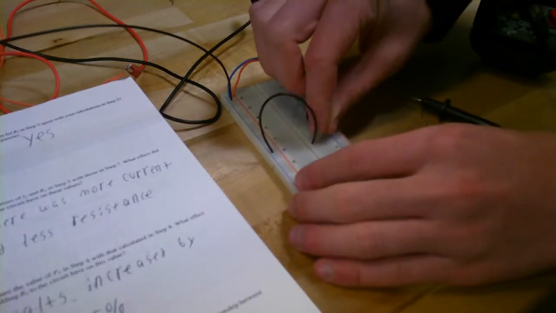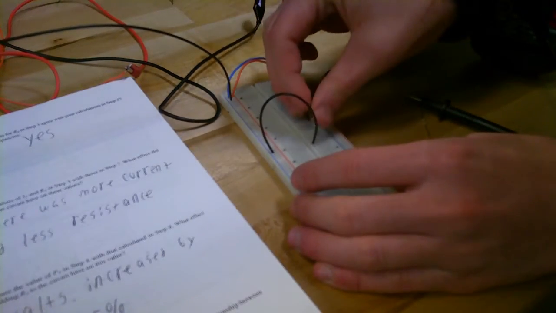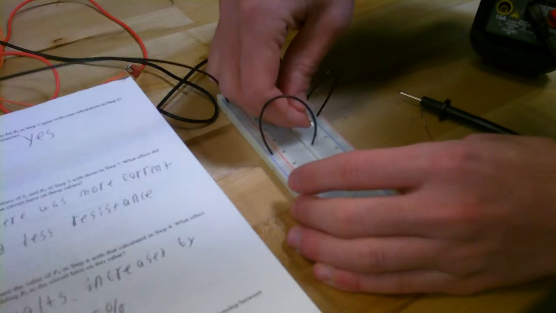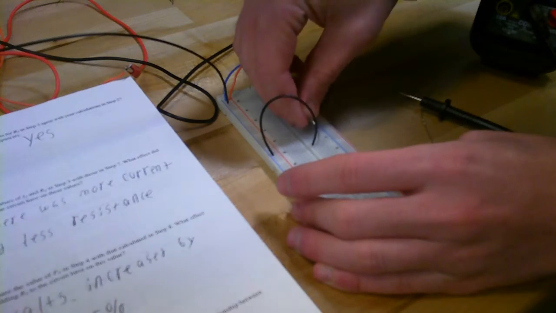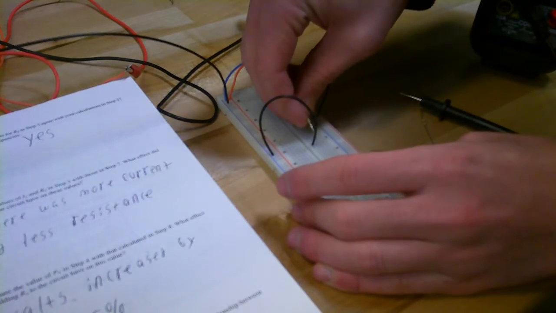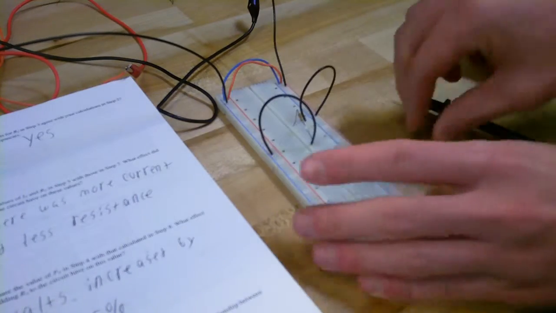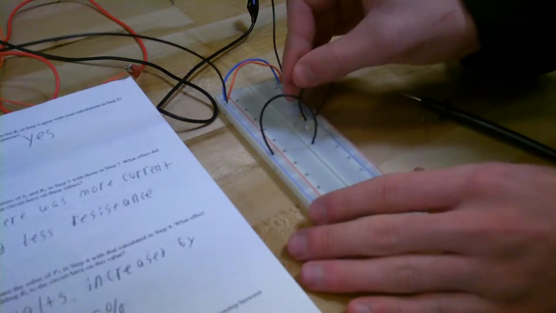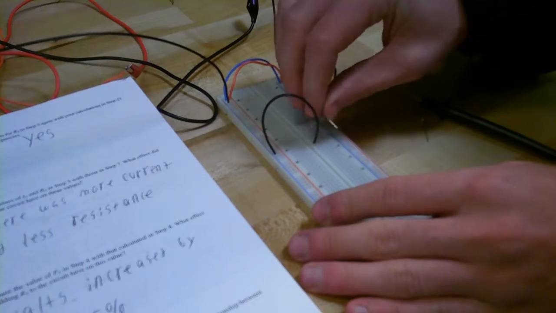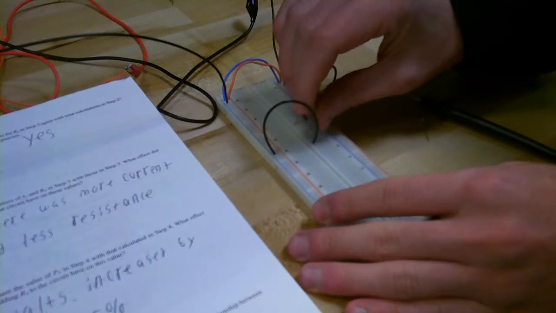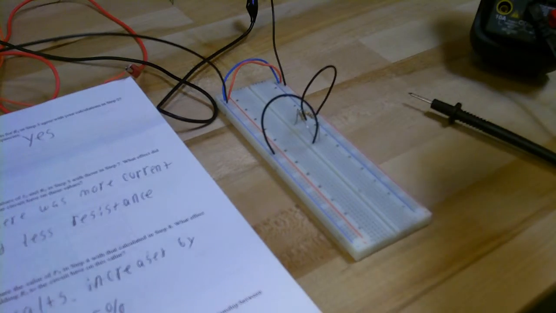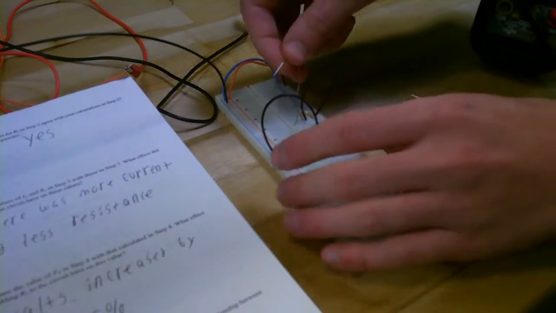And if we do the math on the total resistance, we should be around 333 ohms. But I spent a lot of money on these resistors, so that means that they aren't really 1K.